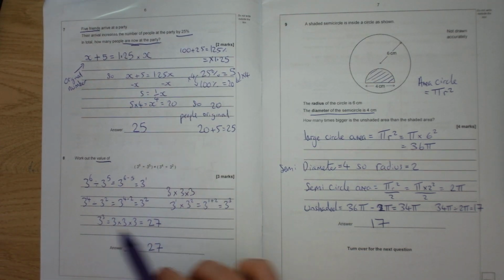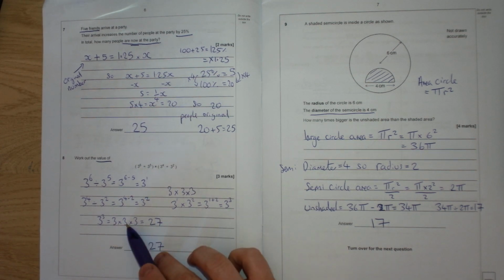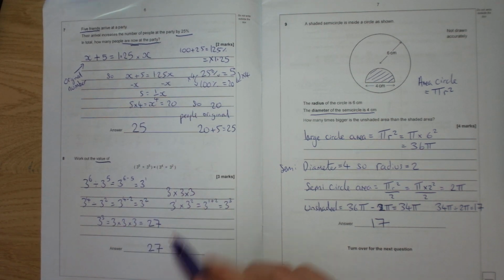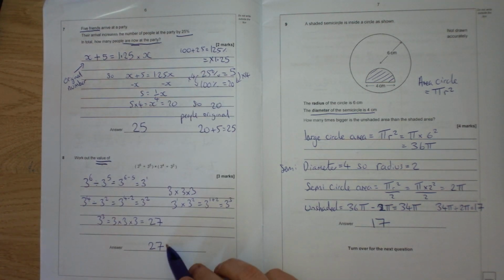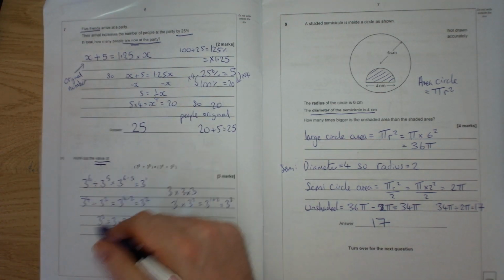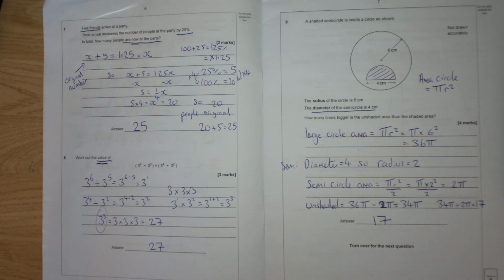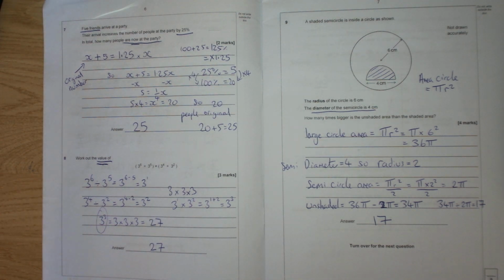And 3 to the power 3 is equal to 27, because 3 times 3 is 9, times that by 3 gives you 27. Just make sure when it says give the value of, we want the value. A number of people lost a mark because they just put 3 to the power 3 as the final answer there. Give the value, 27.